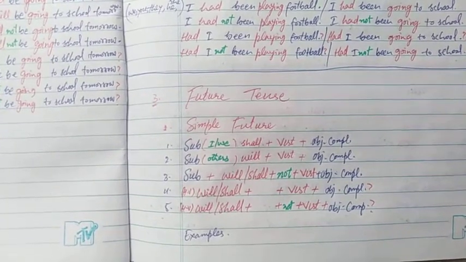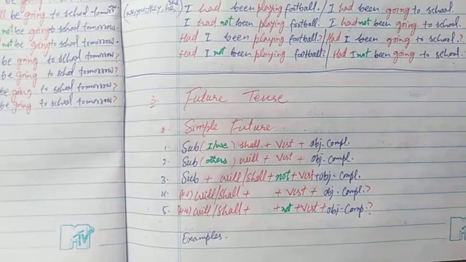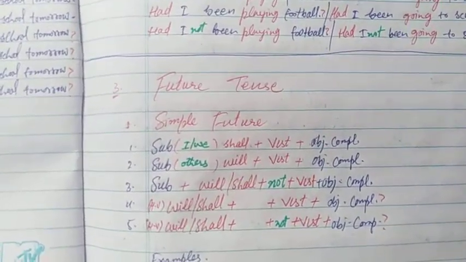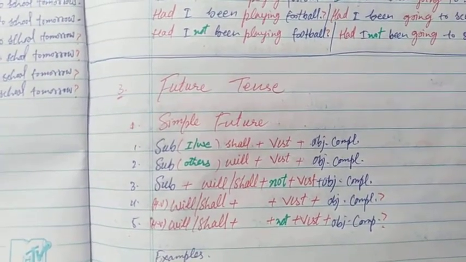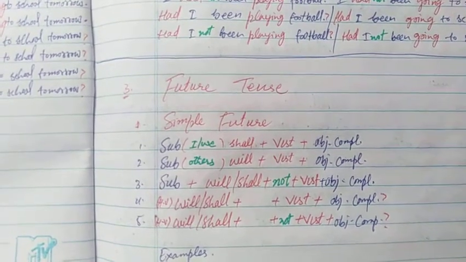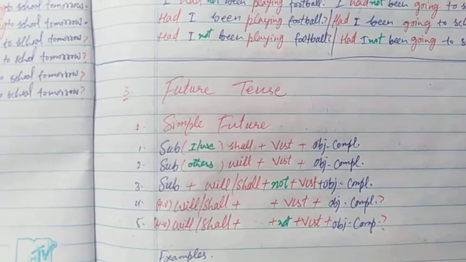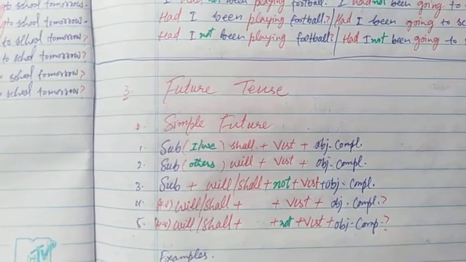Now the simple future tense, and the structure is, whenever we start thinking about it, we need a subject. If the subject is I and we, although in modern English there is no difference, in the orthodox or traditional way the helping verb with the subject in future tense is will or shall. But in modern English we don't use shall, there is no difference.